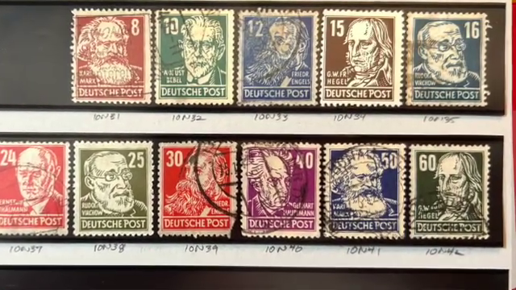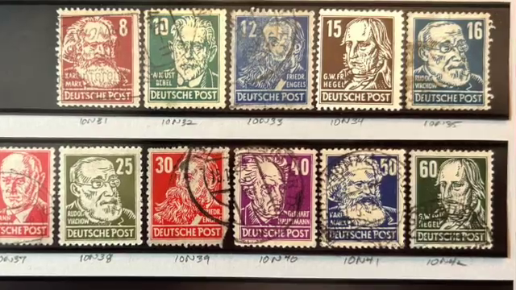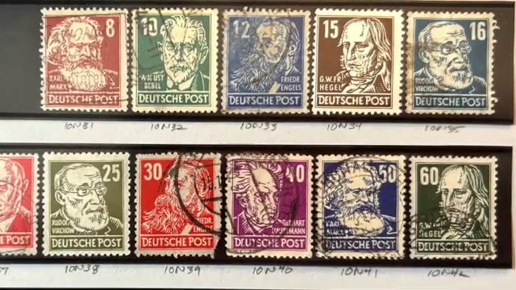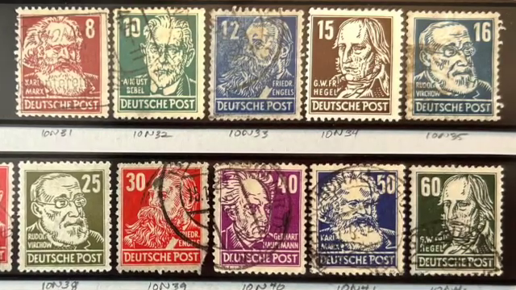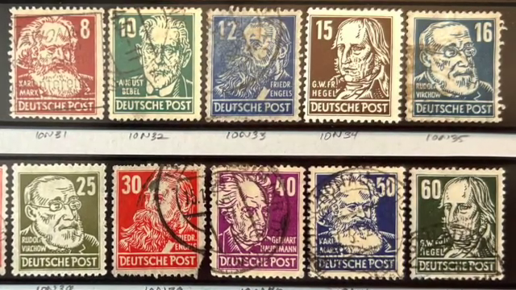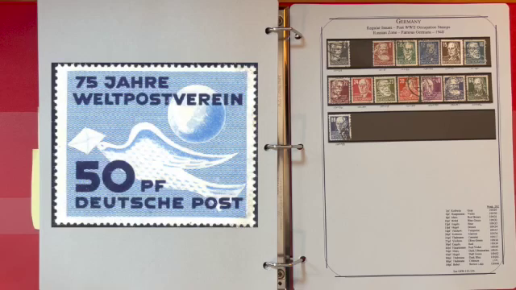The Soviets would issue 3 more stamps, commemoratives, under the auspices of the Soviet Administrative Zone. Those issues would end in the Scott catalog with the number 10N47, to be followed by the first stamp of the newly formed German Democratic Republic, starting with catalog number 48. So that's my collection of post-World War II German occupation zone stamps.